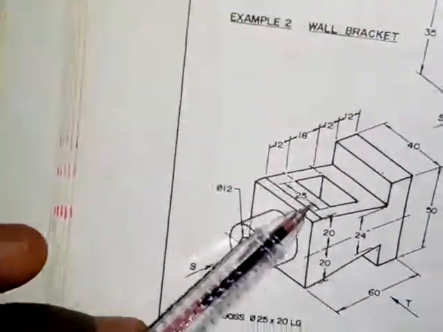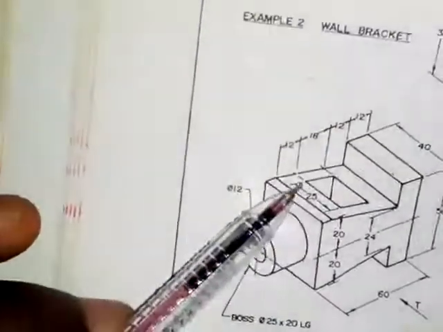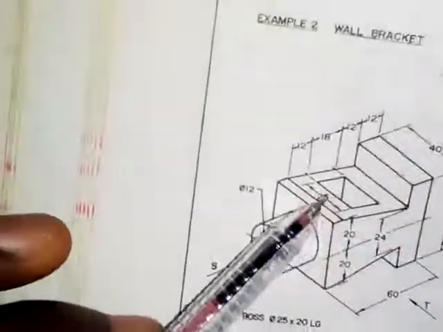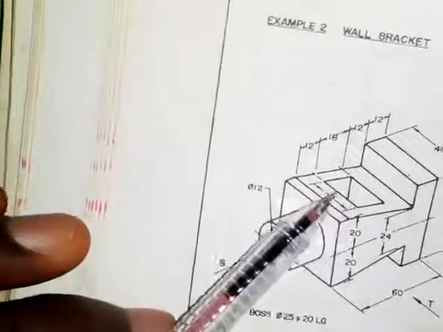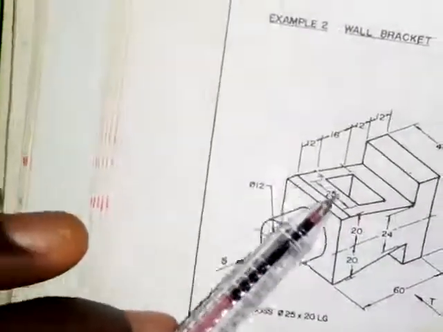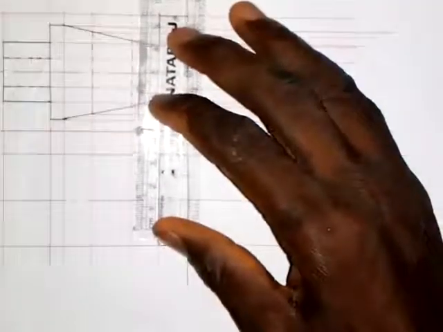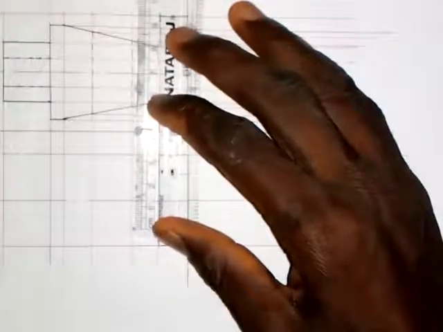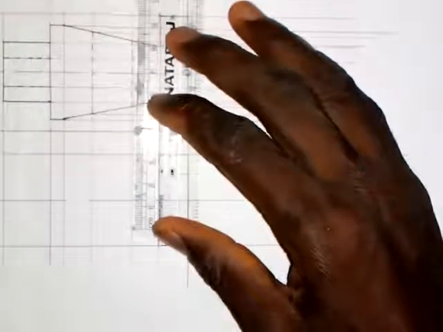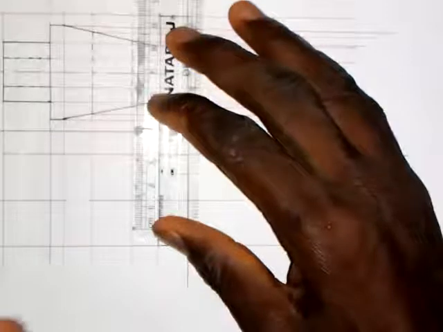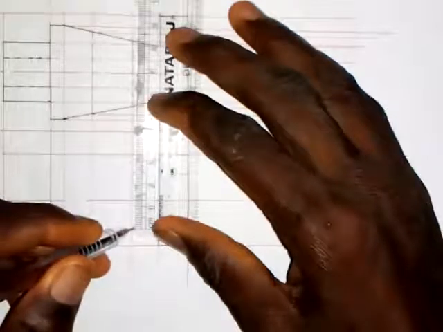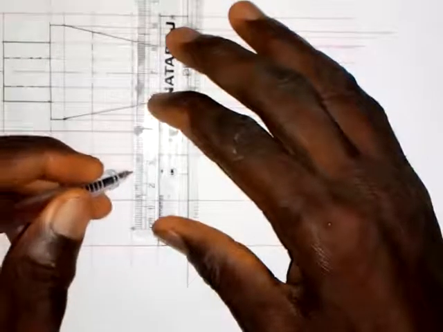All right, so the next thing I want to bring out is this rectangular hole that we have here. The length is 25 millimeters from here to here. So we have it around here. This is where we have it. So I will take 25 by 2, that is 12.5. So I will try to get that 12.5 out.